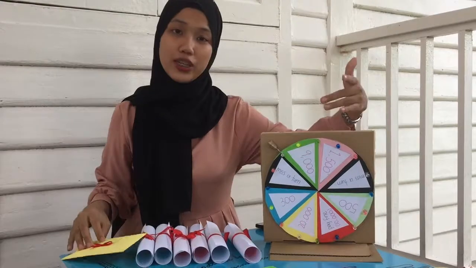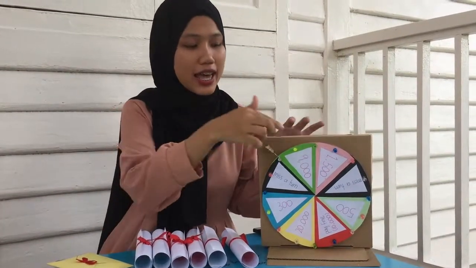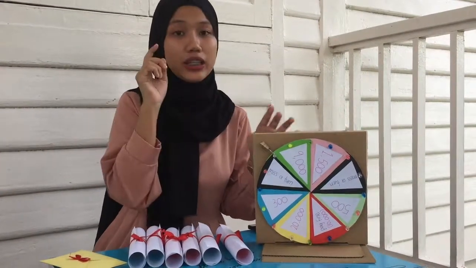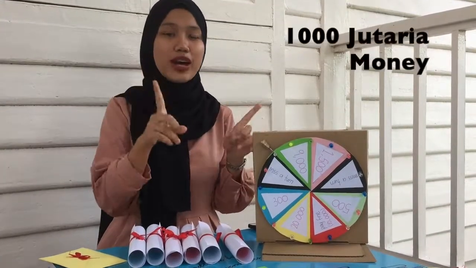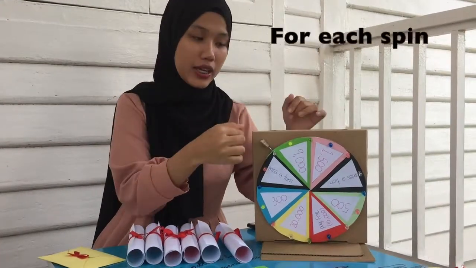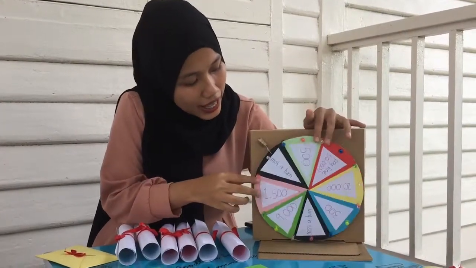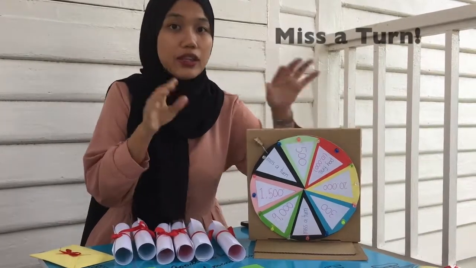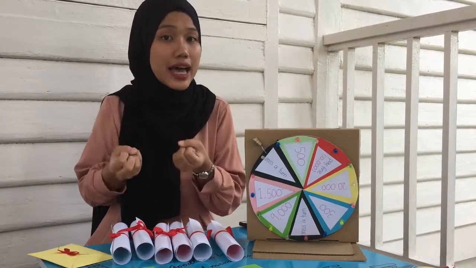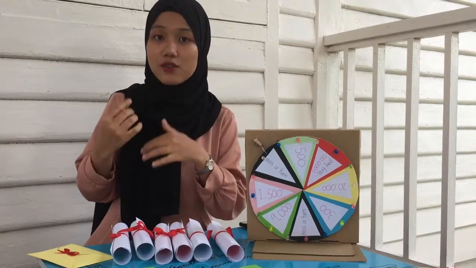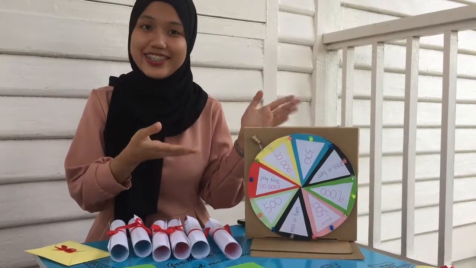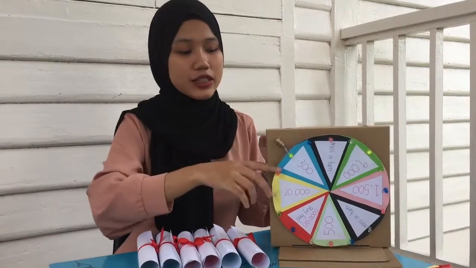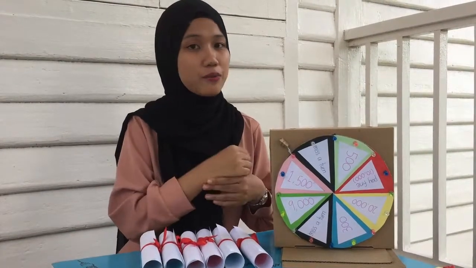They will need to spin the wheel in order to do the mission. And each time they spin the wheel, they will need to pay to the bank, which is the teacher, 1,000 Jutaria money for each spin. So if they spin and then they get the missed turn, they won't get their money back, but instead they need to pay another 1,000 Jutaria money in order to spin another turn. So it goes like that. Every time they win the mission, they will get twice the price from the one that they pay.